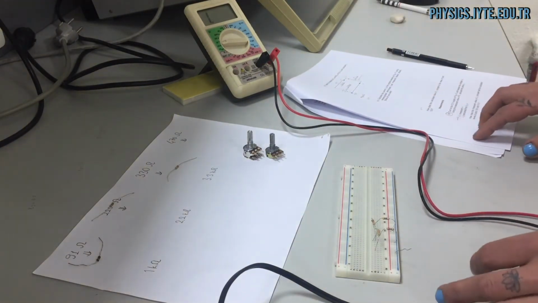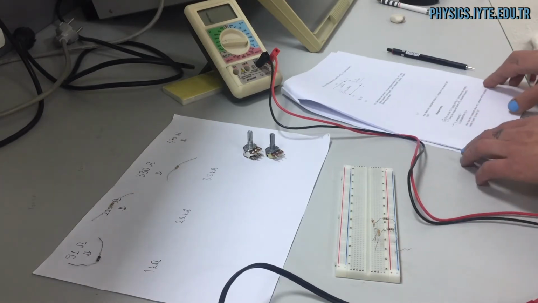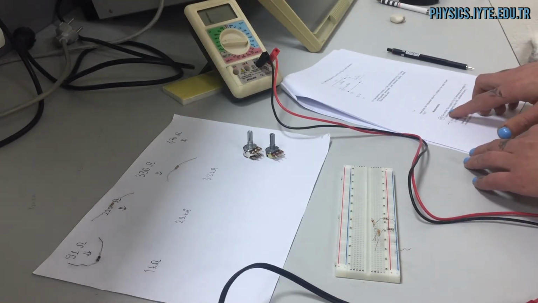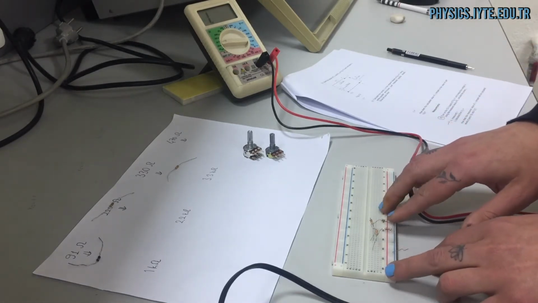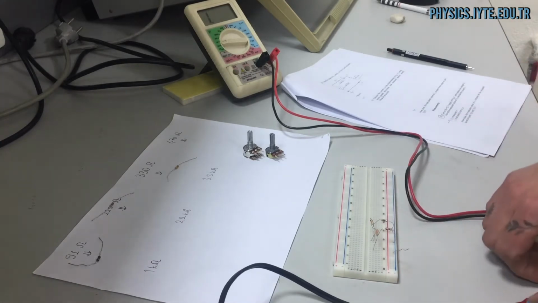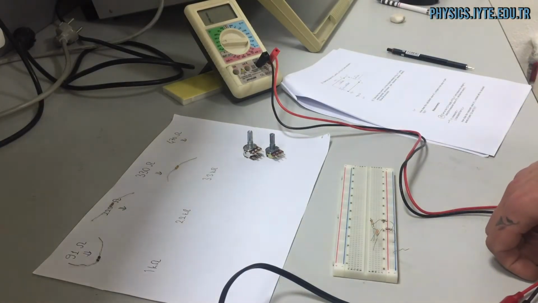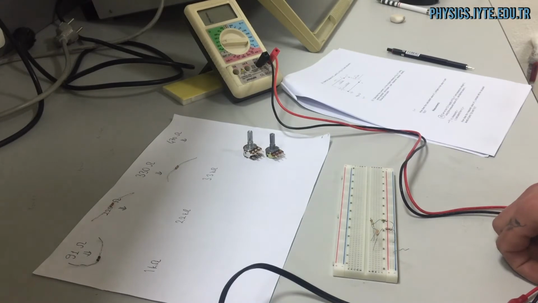After the calculation part, in part D, turning on the power supply, we will measure the voltage on the load. So the voltage supply will be arranged as 12 volts.